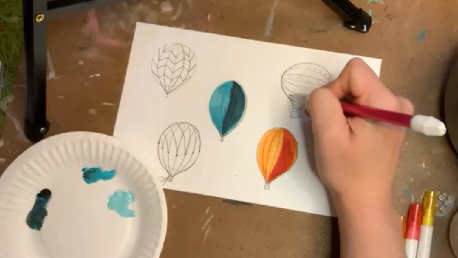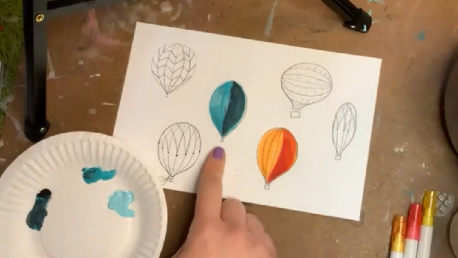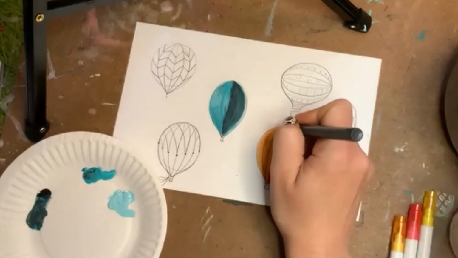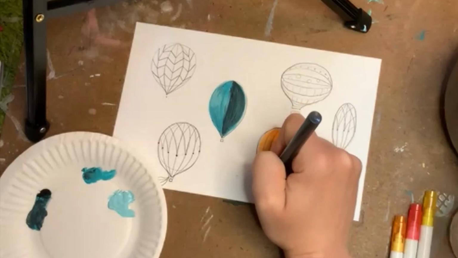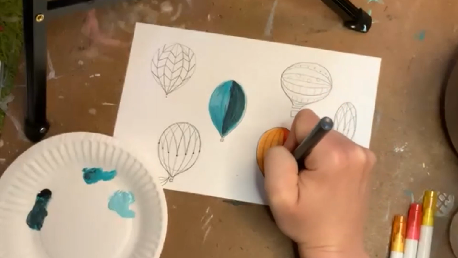And then once those are dry, so you don't want to come over the top of this until it's really dry, so I would give it even an hour or so. You can come back in and add some details with a fine tip marker and erase any of the lines that you don't want.